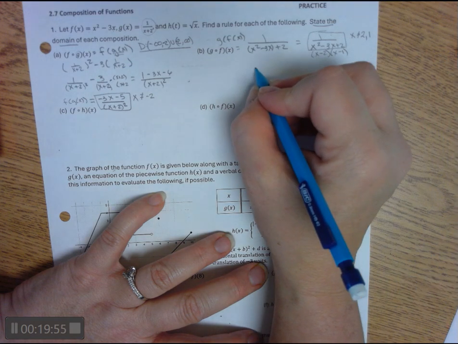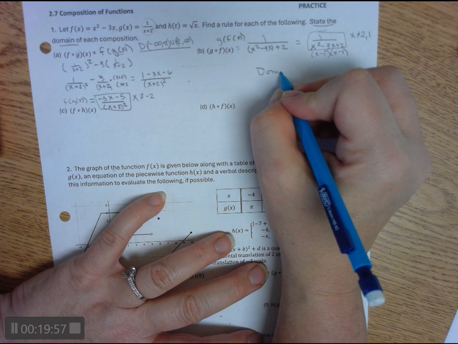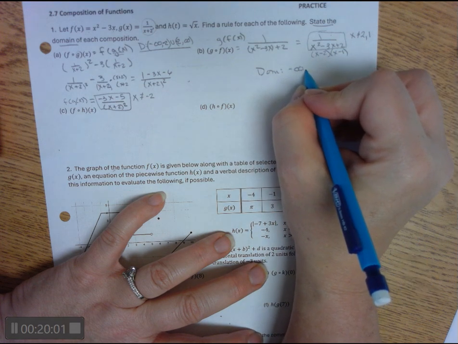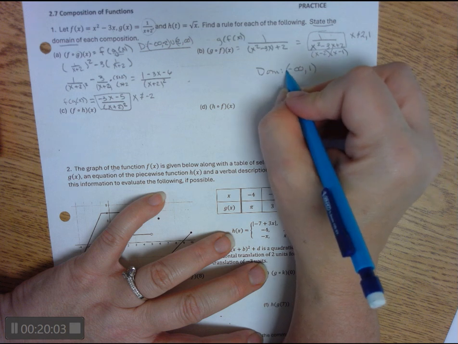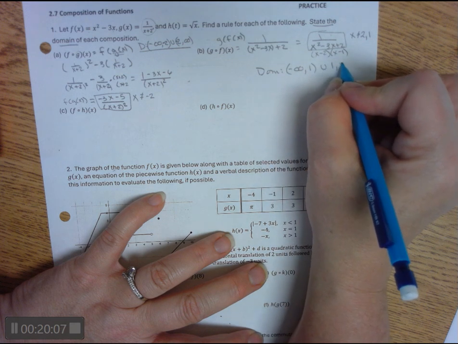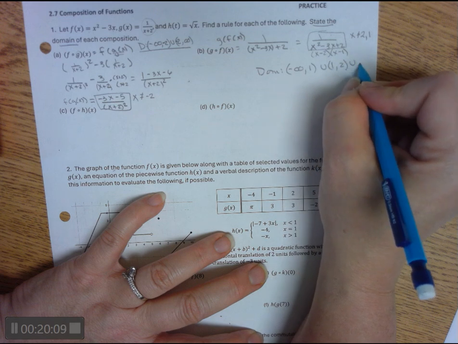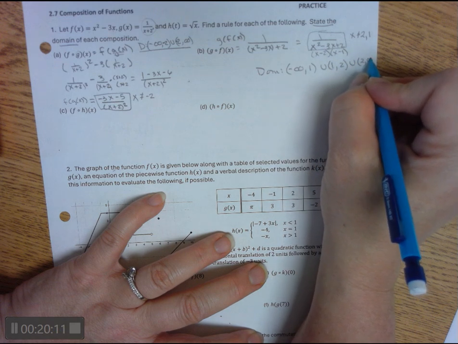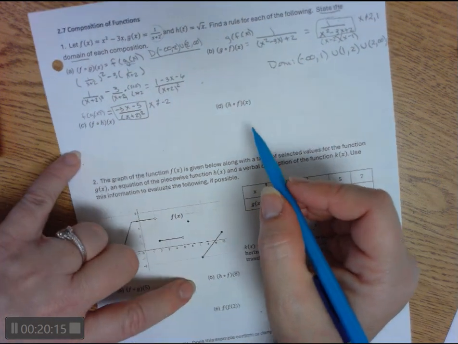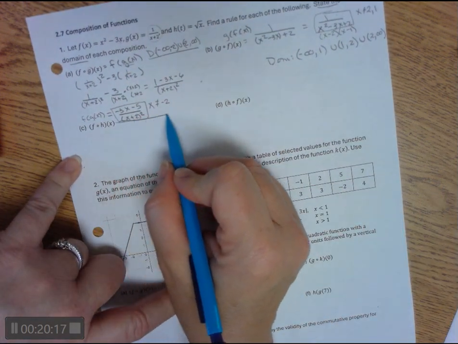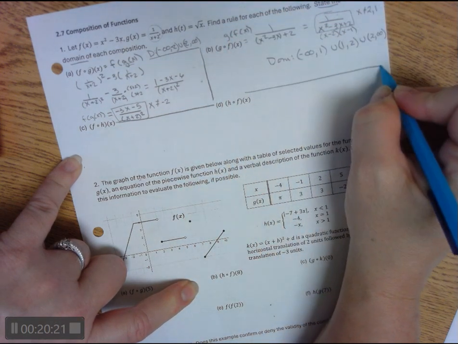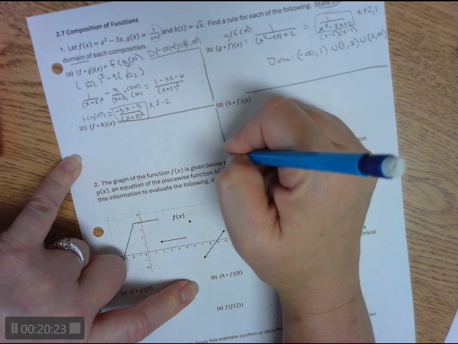But I do have to say the domain is going to be negative infinity until it gets to 1, union with 1 to 2, union with 2 to infinity, and I ran out of place, but I've squeezed it in there. Got it. Okay, so separating these to make me happy.